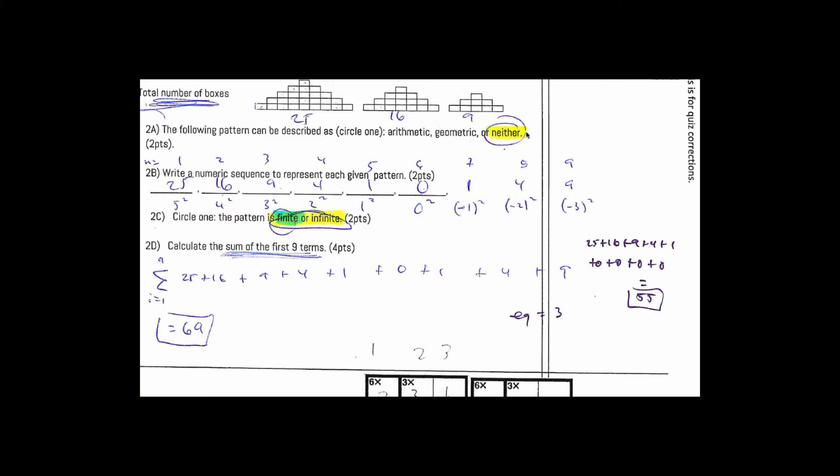You can't use a formula if the answer is neither. So you could just use summation notation and add these numbers, 25, 16, 9, 4, 1, and 0. Then you would continue this pattern, so that number would go down to negatives: -1 squared, -2 squared, -3 squared. It would kind of just bounce back up. So you could say all of these numbers were the first 9 terms and add them all up, and you'll get 69.